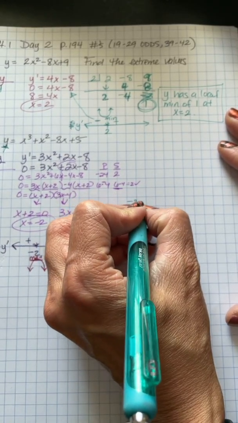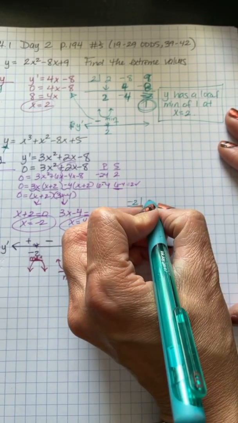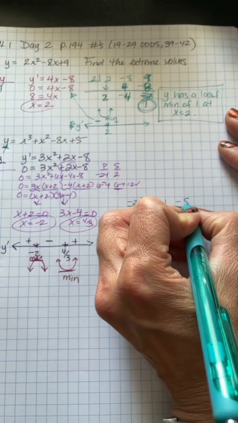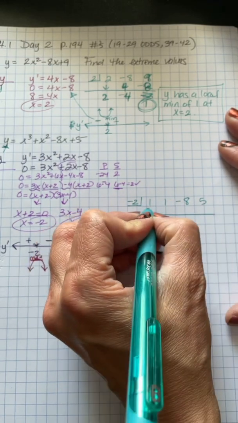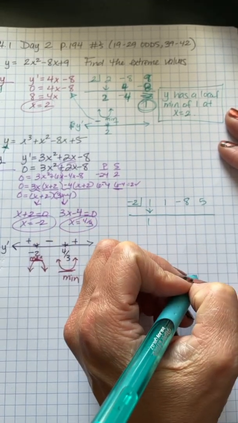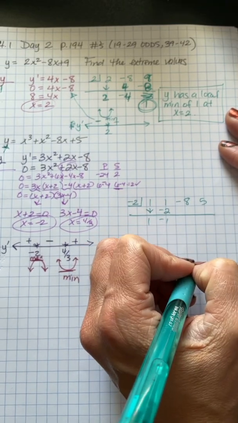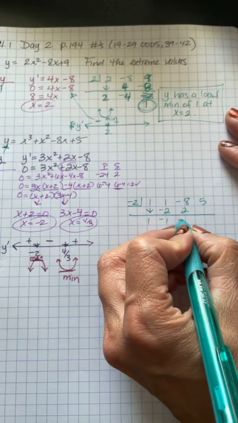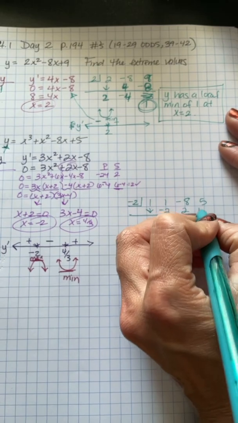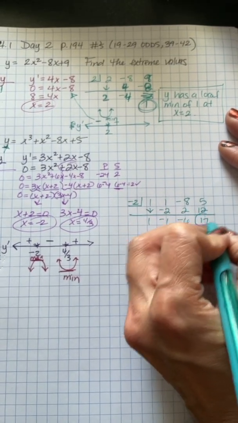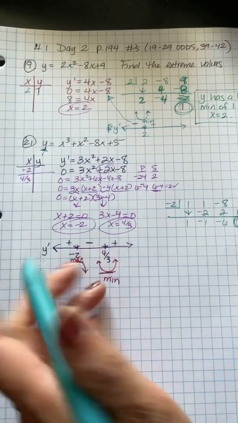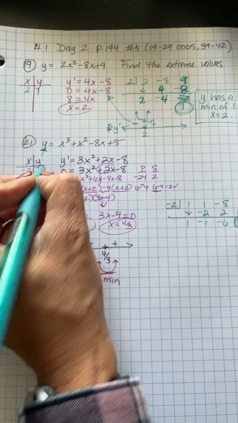So we're plugging in a negative 2. And the coefficients are 1, 1, negative 8, and 5. Bring down the 1 and then multiply. 1 minus 2 is negative 1. Multiply again. Positive 2, negative 6, 12, 17. Okay, so when x is negative 2, y is 17.